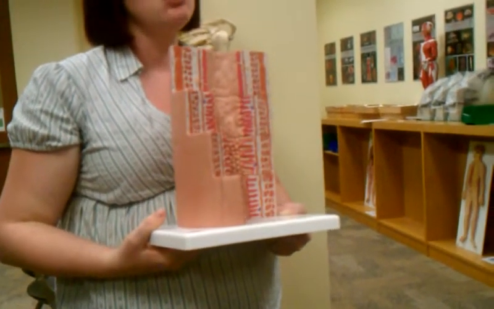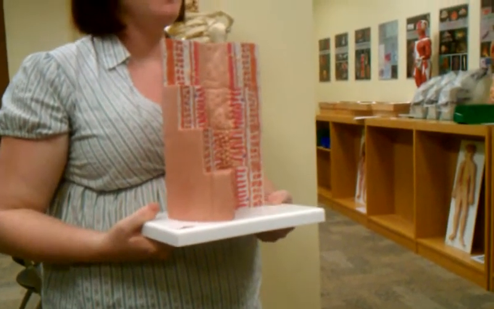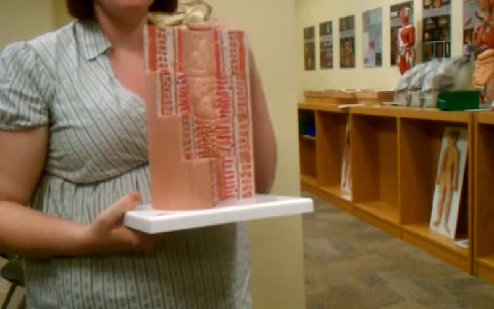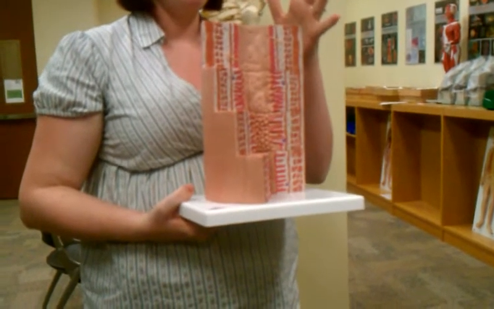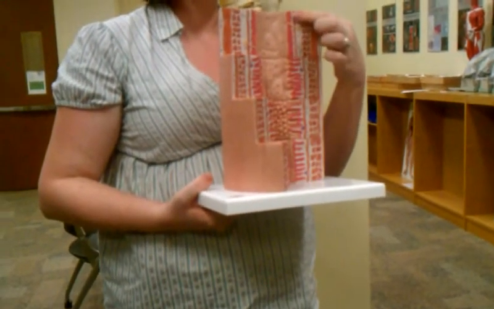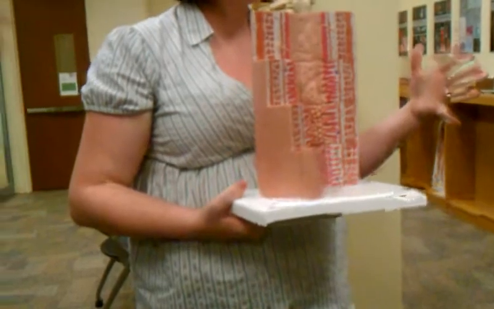So I like this model. And if while you're reviewing slides, if you look at those, it may be useful to have this next to you. Or if you haven't had lab yet, if you have Thursday lab, have this next to you and reference this compared to what you're looking at under the microscope.